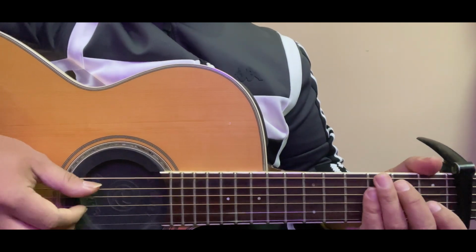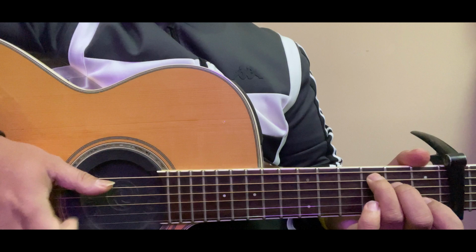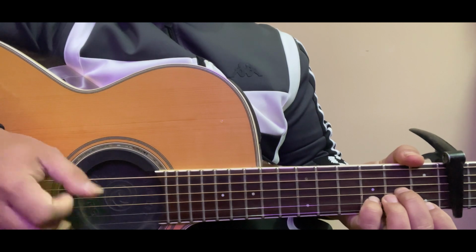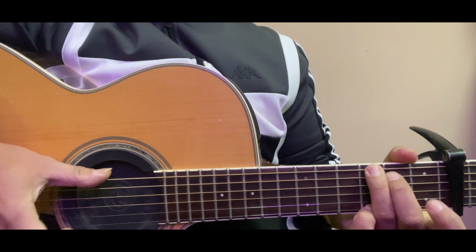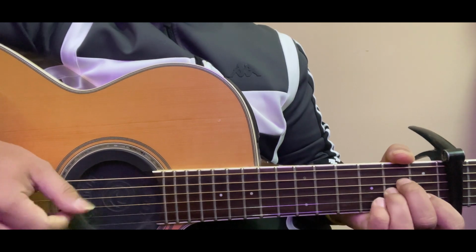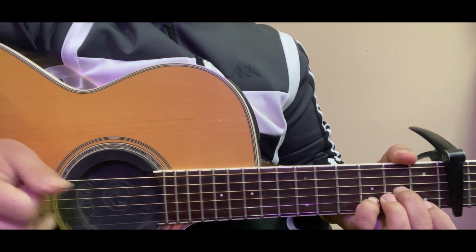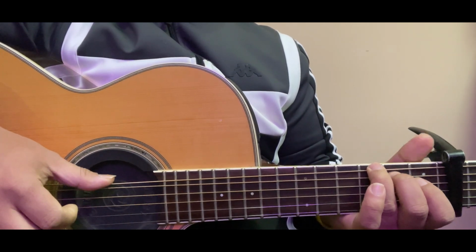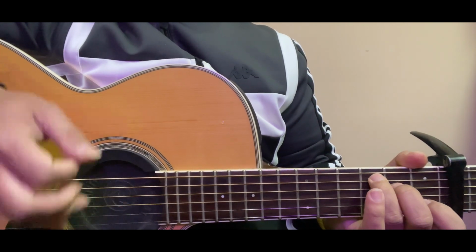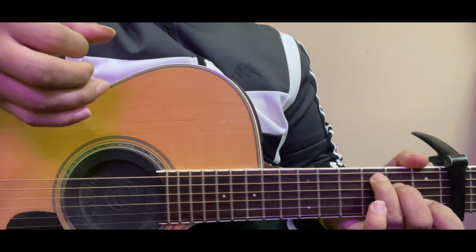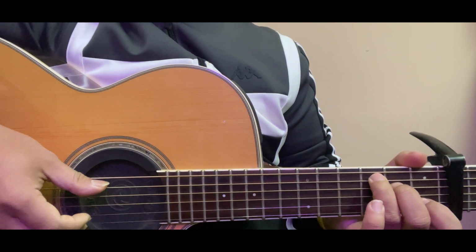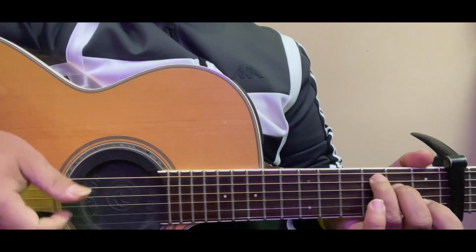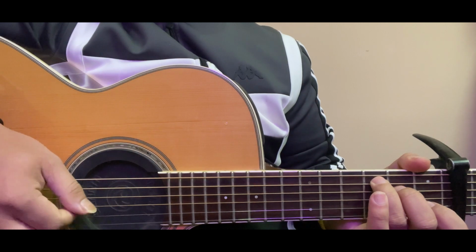Now let us learn the next part for this song, and it sounds like this. So now we get started by plucking the third string on the C major on the left hand side, and after that we play the fifth string and first strings together, and then play the third string open again, like this.